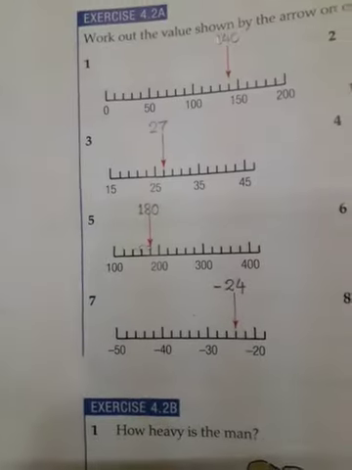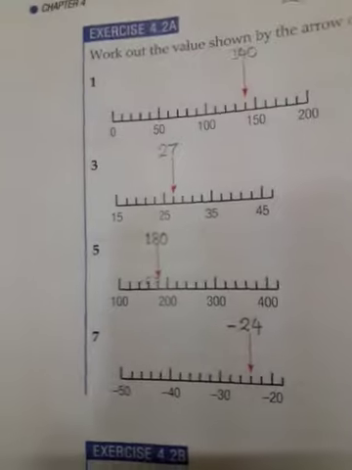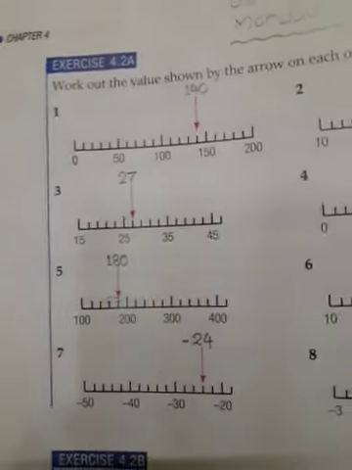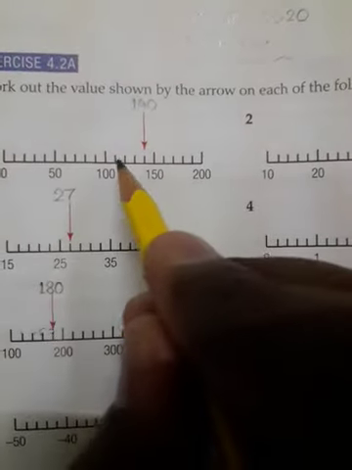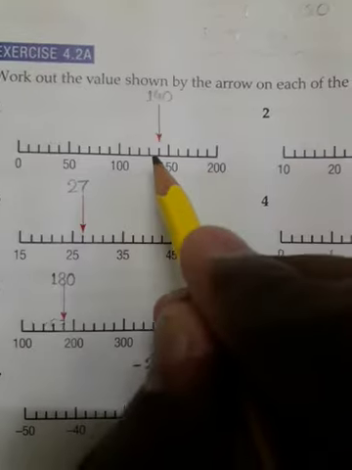Like from 0 to 50 is a 10 gap and 50 to 100 is a 20 gap. It's not possible like that. It should be equal gaps. That means from 100 to this number is what? 110, 120, 130, 140. Next one is what?